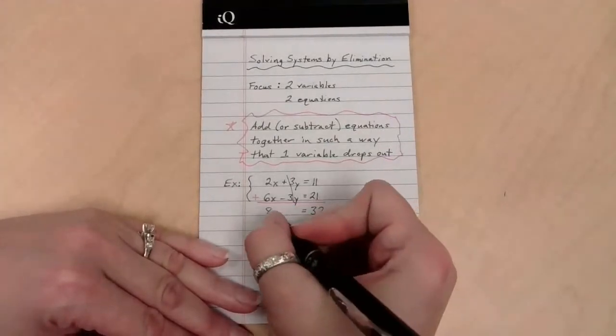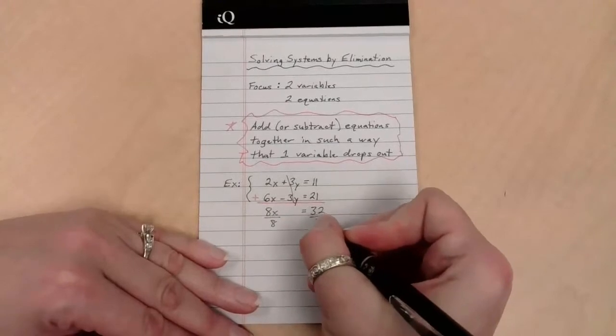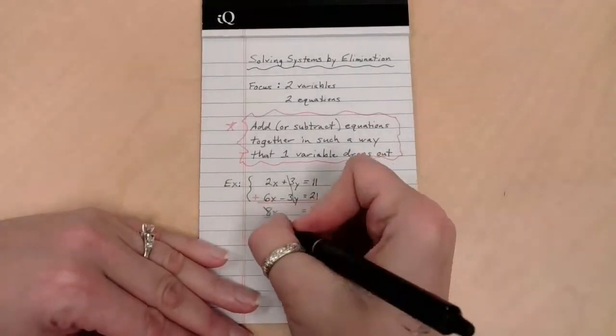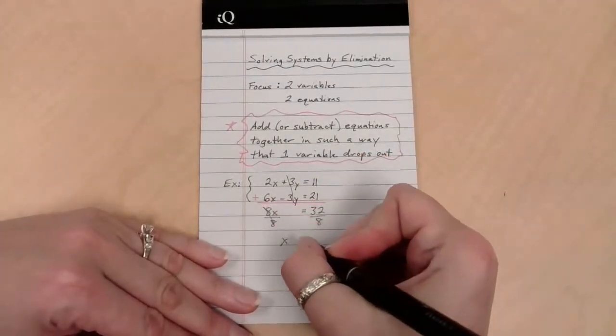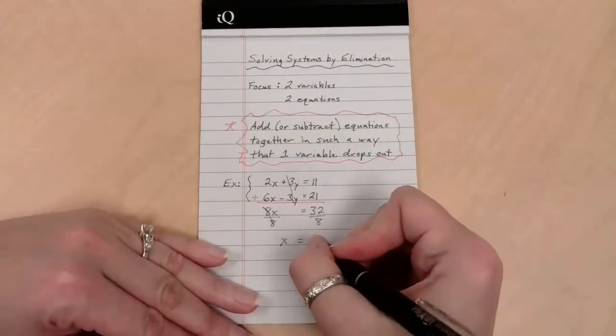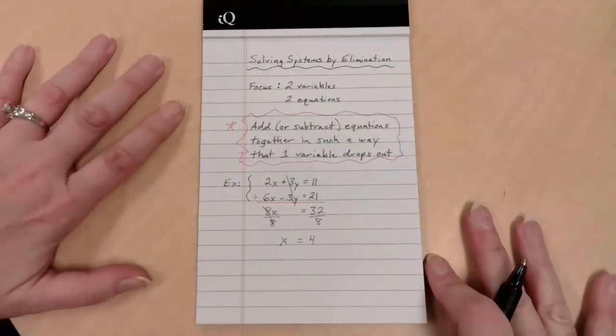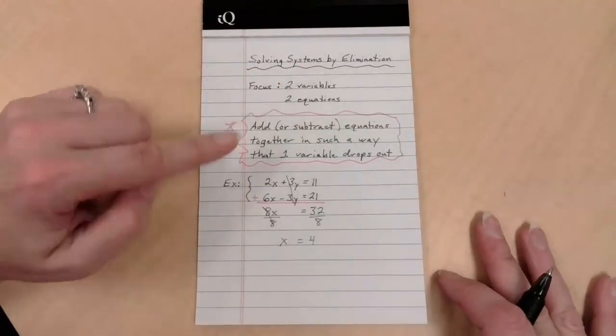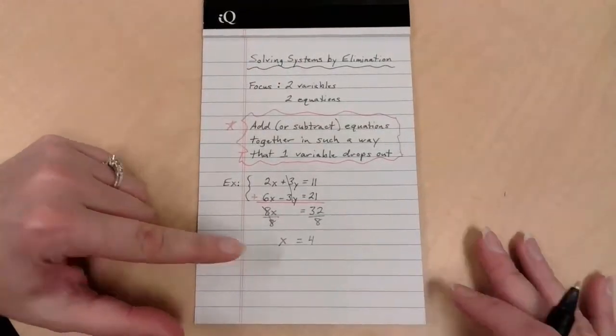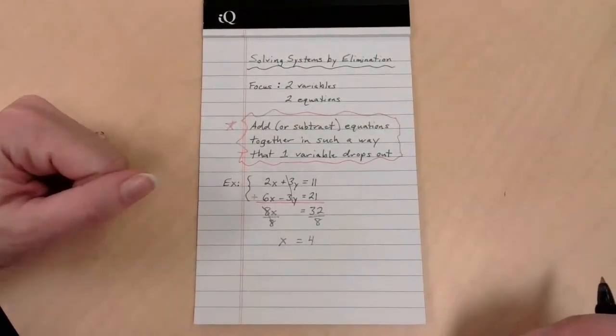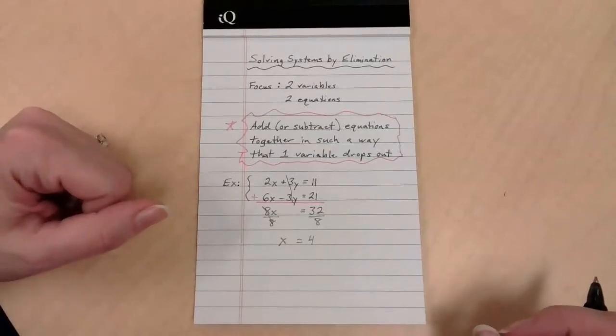Getting my x by itself, divide by 8, undoing the multiplying by 8, goes away. There's my x, there's my equal sign, and 32 divided by 8 is 4. Should I celebrate now? No, because remember that we are still finding an ordered pair. We're looking for a point. So having x is not enough. Alright, that's not going to cut it.